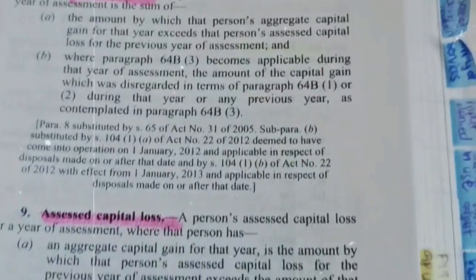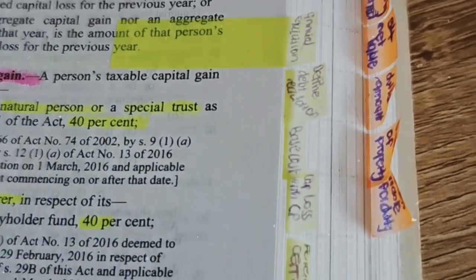Okay, let's go to CGT. I have CGT at the top here. Then if you turn, these are all my CGT subtopics.